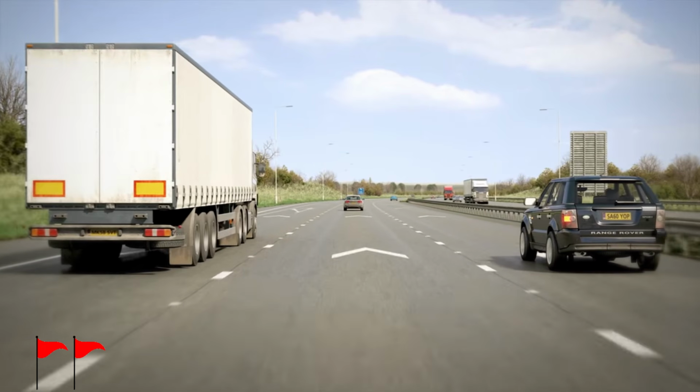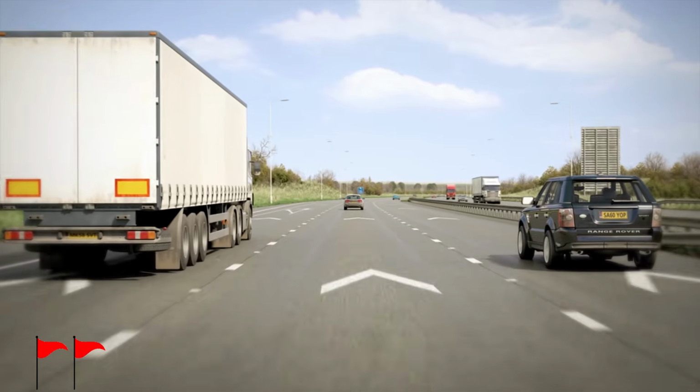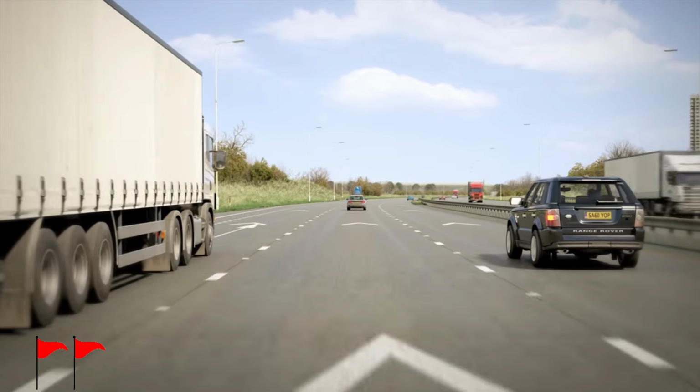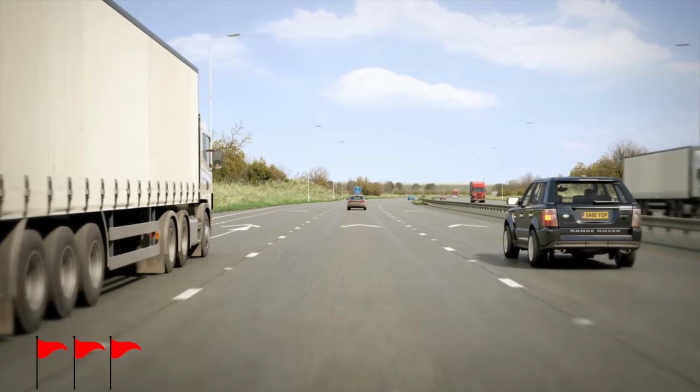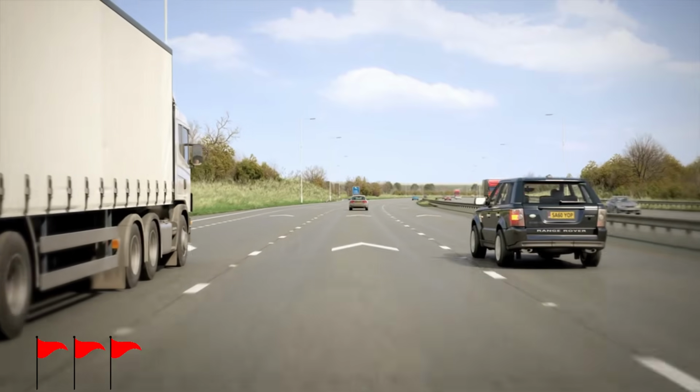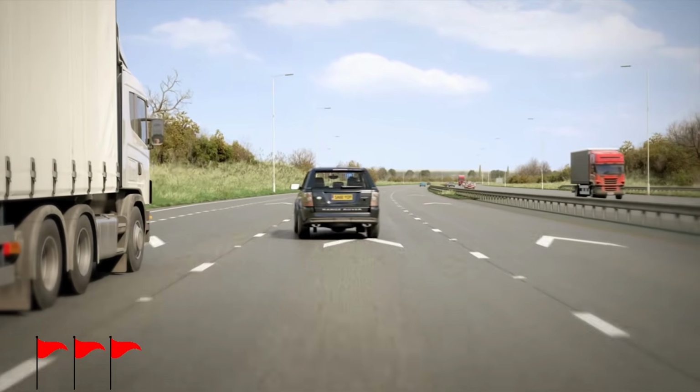Second, click here because the indicator continues to flash and the vehicle starts edging closer to your lane. This confirms the driver's intention and that the situation is developing. Third, click here because the car begins to move into your lane. At this point, the hazard is fully developing, and you should be preparing to slow down and create space.